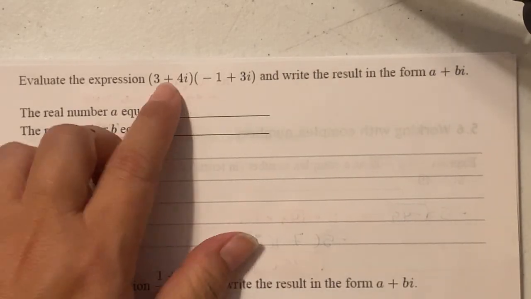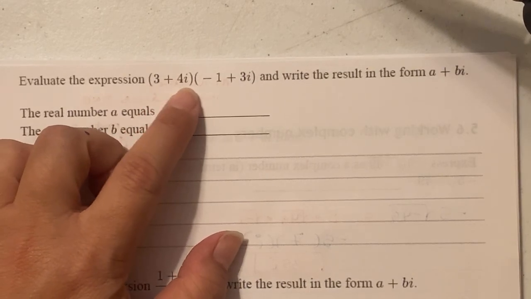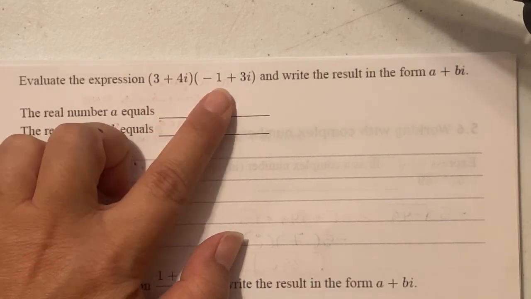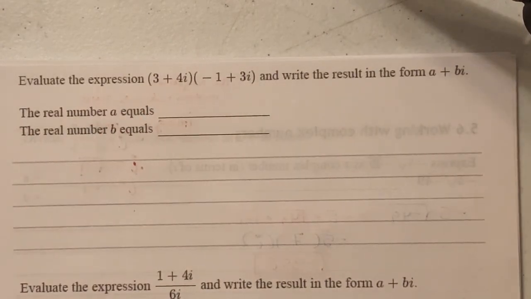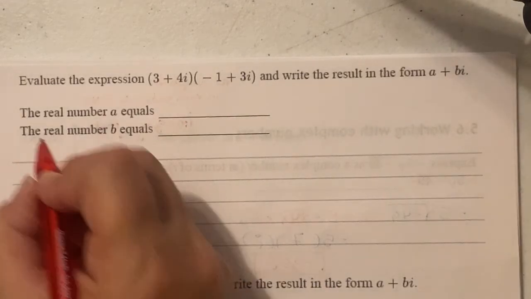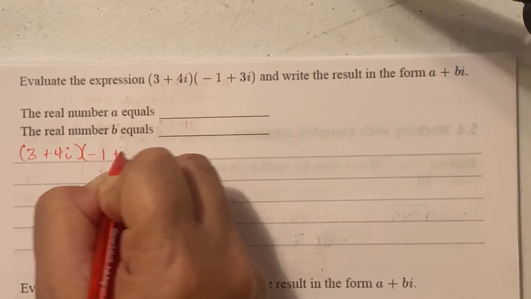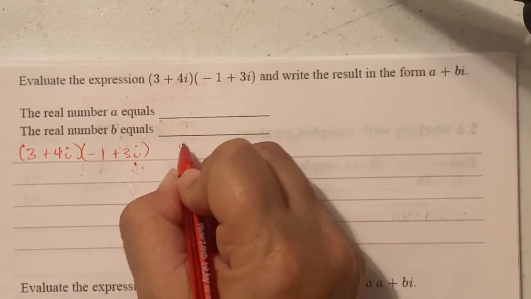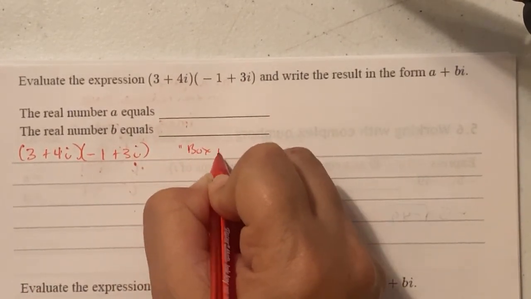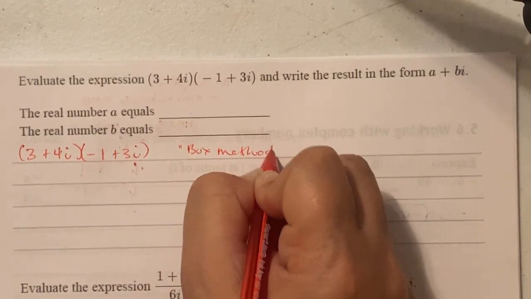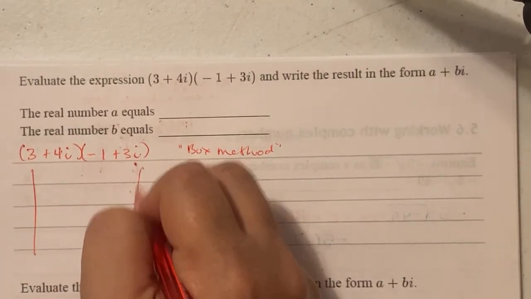Okay, on this one it says evaluate the expression 3 plus 4i times the product of -1 plus 3i. So since it's a product piece on this one, I'm going to use the box method. So I'm going to write my box.